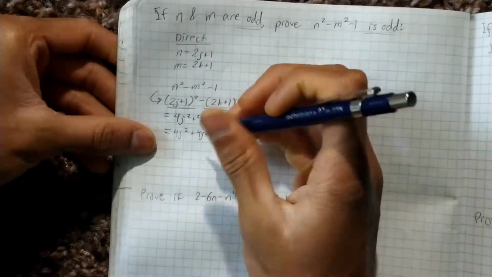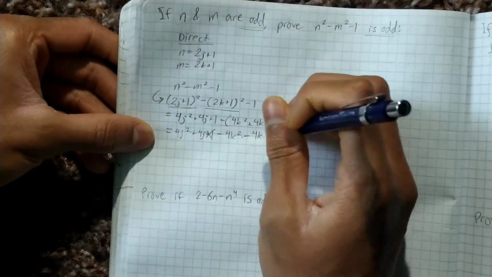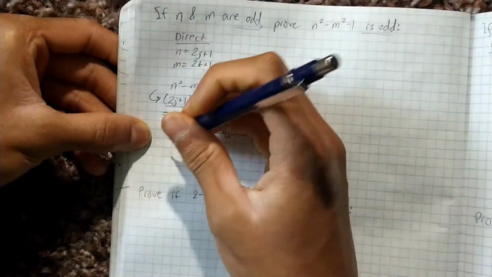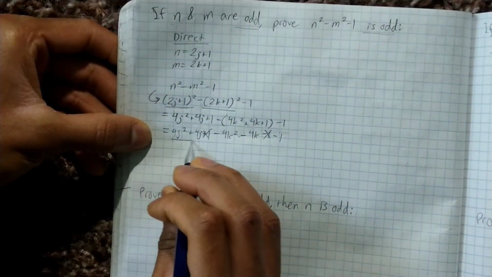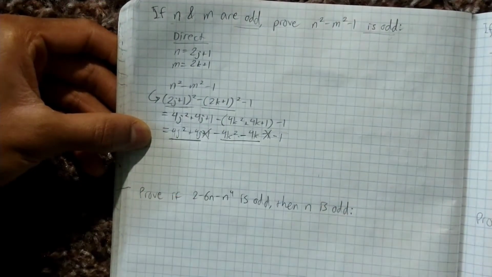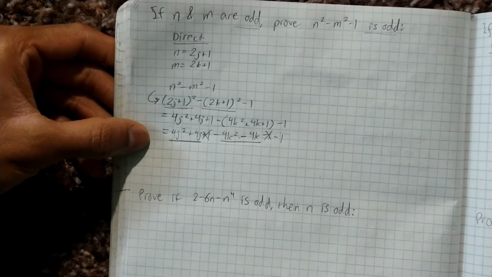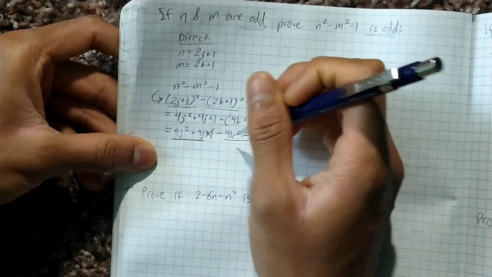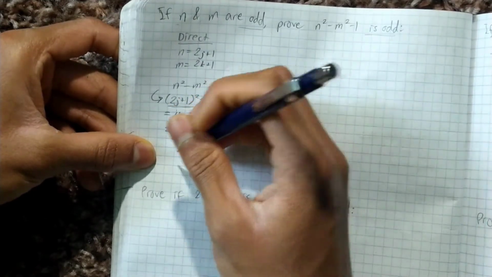Now we would cancel out the 2 1s, and we would be left with this. Notice that for the coefficient of 4 here and here, they're both divisible by 2, so you can take a 2 out of them.